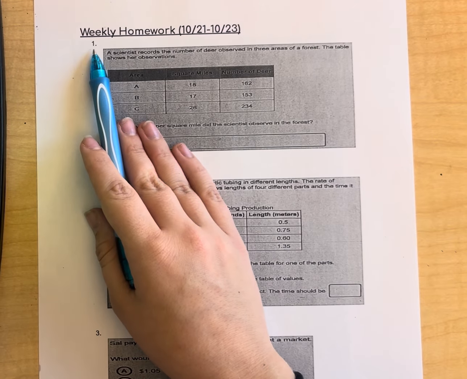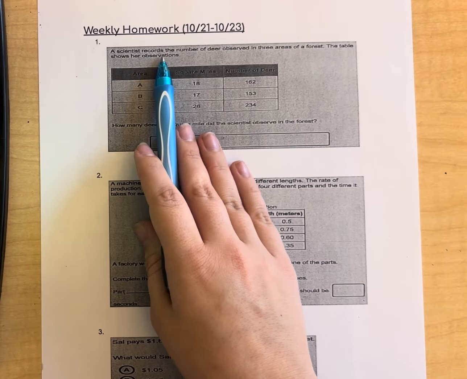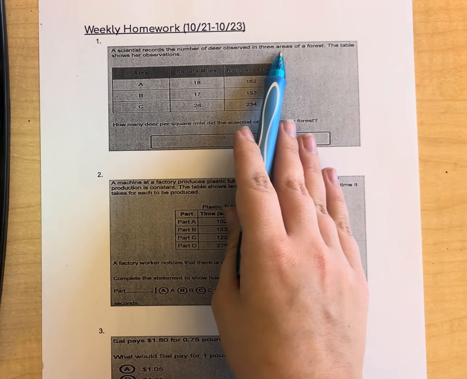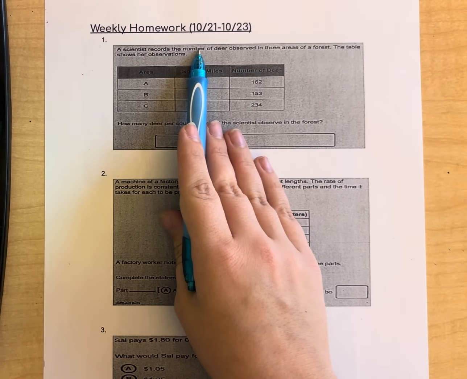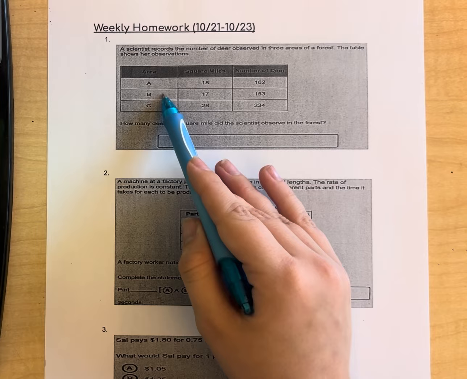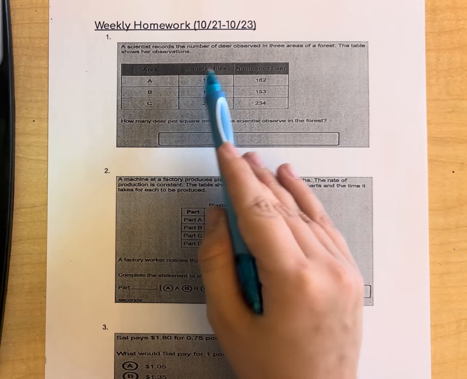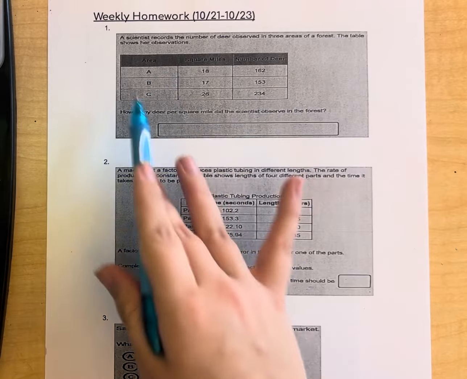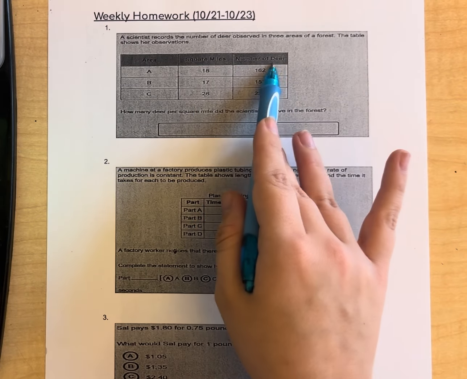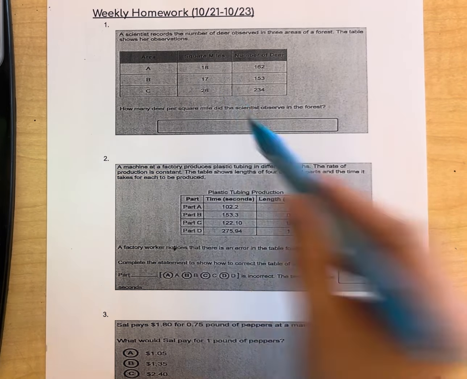If we look at question 1, it says, a scientist records the number of deer observed in 3 areas of a forest. The table shows her observations. So the first thing, I have 3 different areas, A, B, and C. And then I have square miles and then my number of deer. So I know that I'm trying to figure out how many deer are found every square mile.